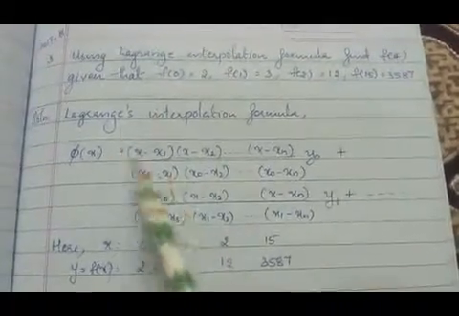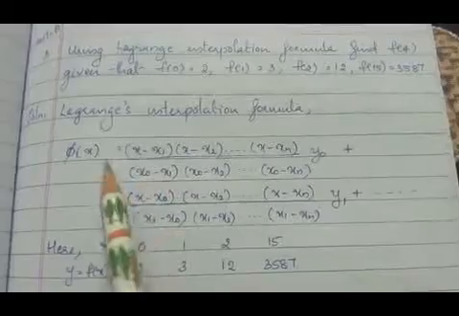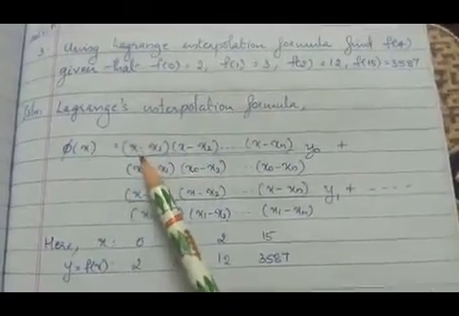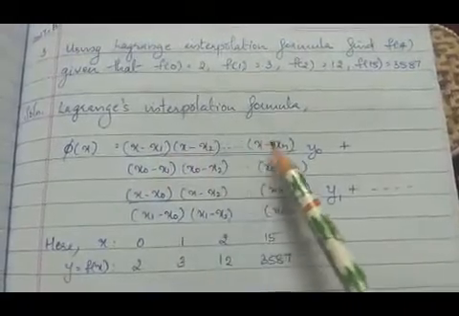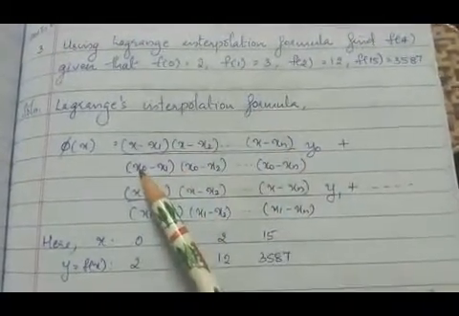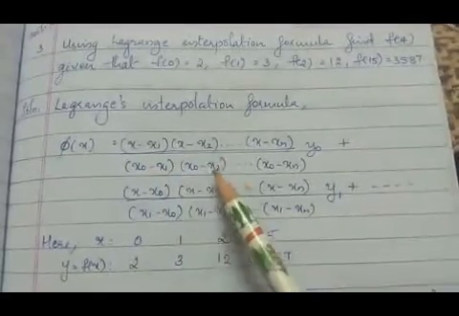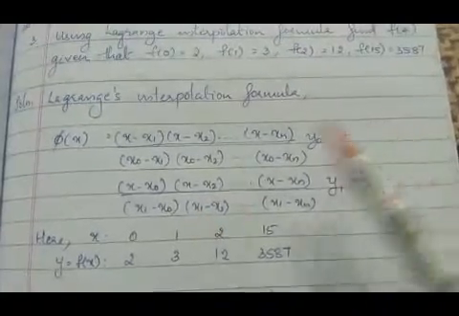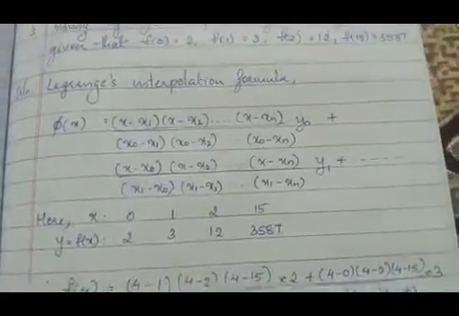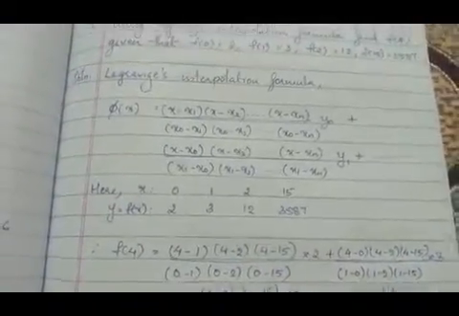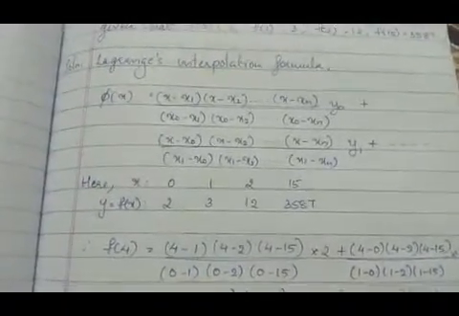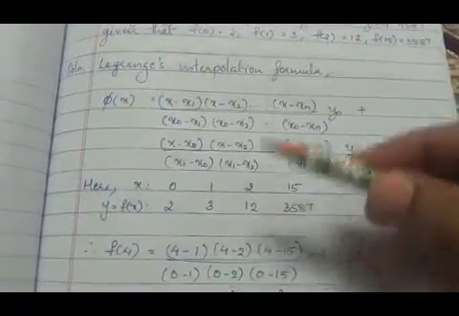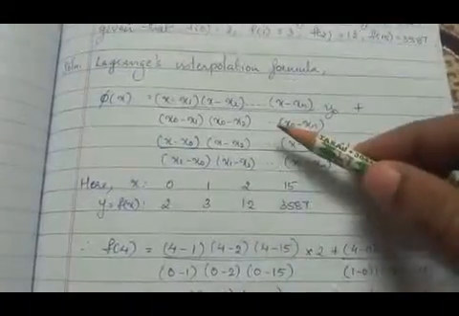Now let's write the Lagrange's interpolation formula here. We know that phi of x is equal to (x minus x1)(x minus x2) etc. till (x minus xn) divided by (x0 minus x1)(x0 minus x2) etc. till (x0 minus xn) into y0 plus etc. Now in Lagrange's interpolation formula, we don't need to construct any table. We can substitute the data given directly into the formula.